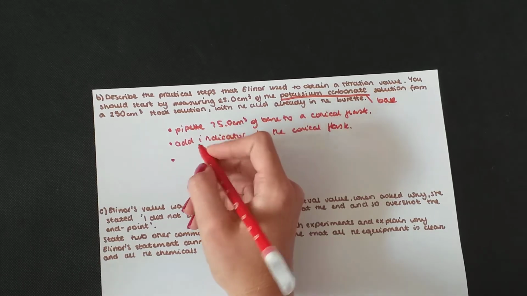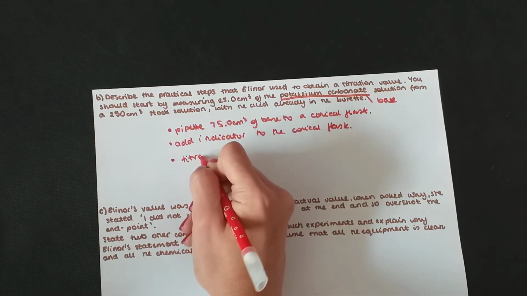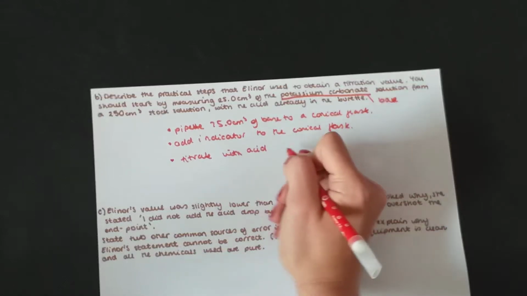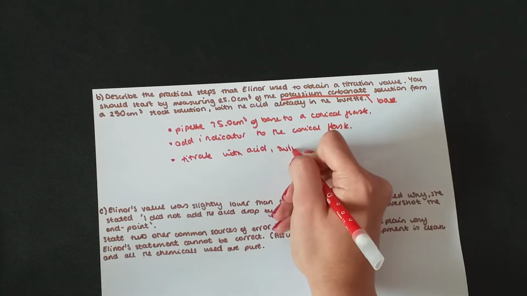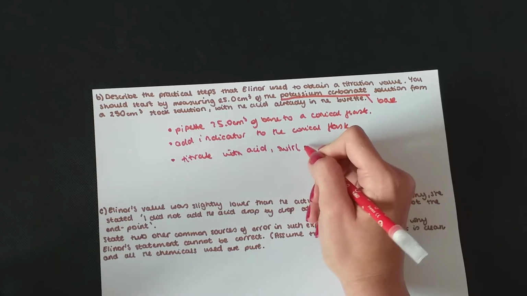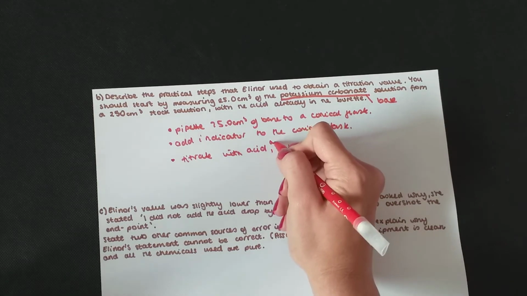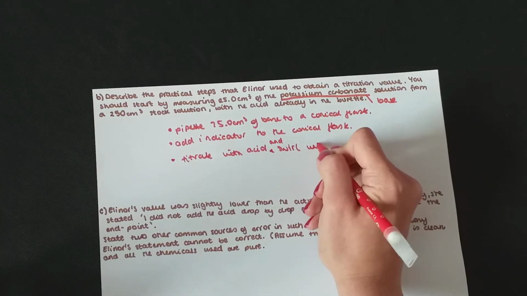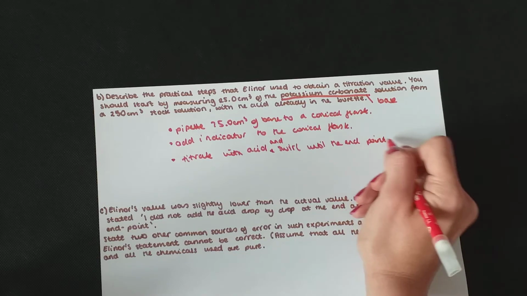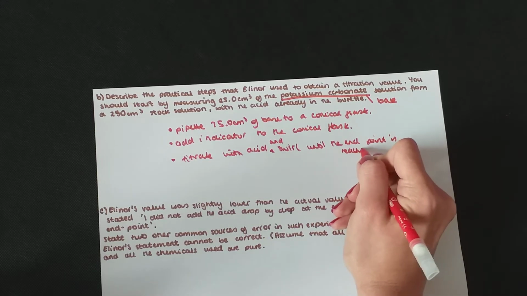And the next thing we gotta do is titrate with acid. Of course, we need to remember to swirl. Titrate with acid and swirl until the end point is reached.